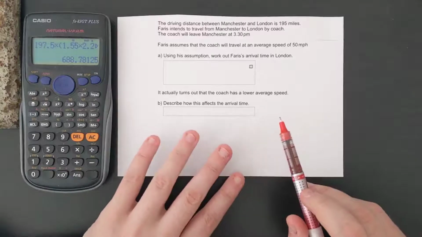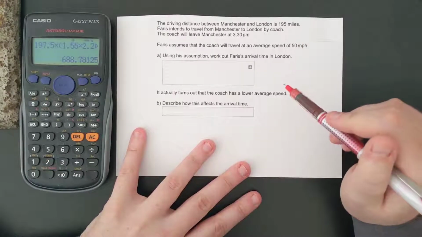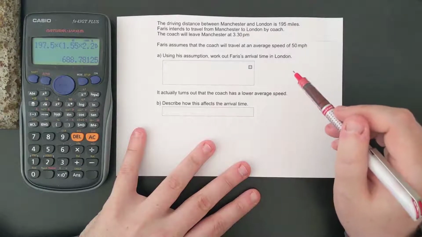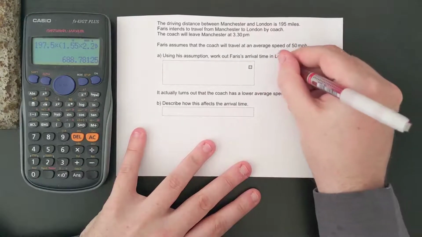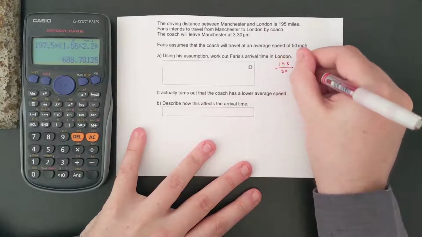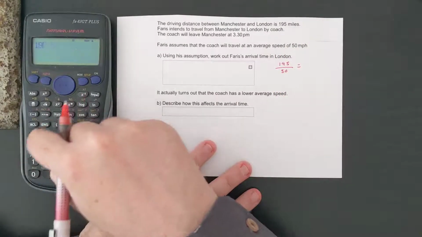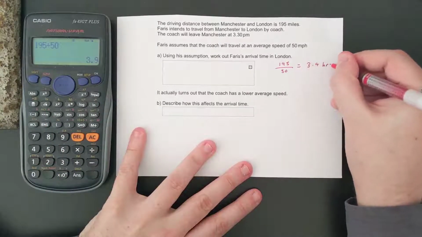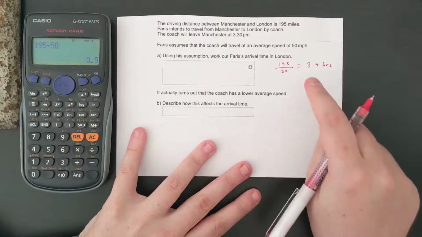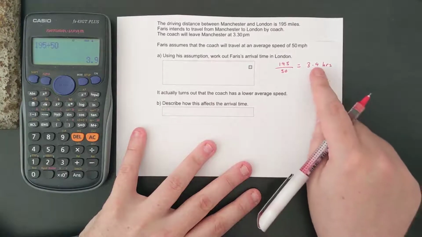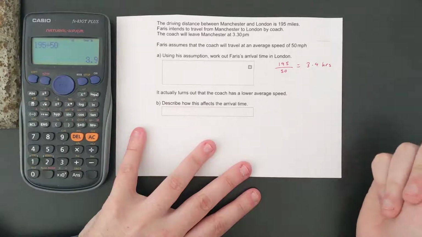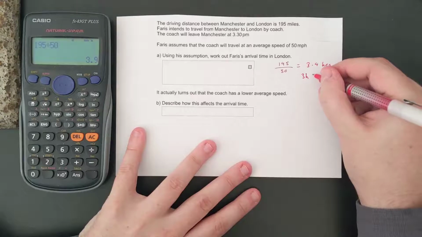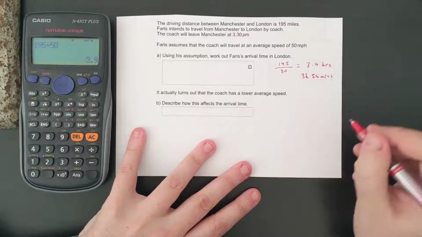So the first thing we need to do is work out how long it takes to do this. So 50 miles an hour and 195 miles means it's going to take 195 divided by 50. How many times does 50 go into 195? Hours. So it's going to take 3.9 hours. Now it's important to remember here that there are 60 minutes in an hour, so that's not 3 hours 90 minutes, right? In fact, that's going to be 3 hours, and then 90% of 60 is 54 minutes.